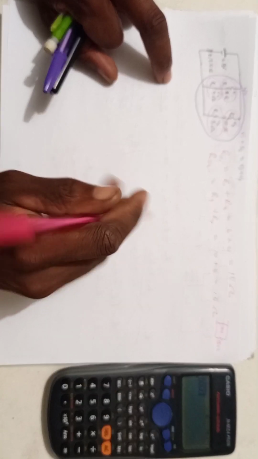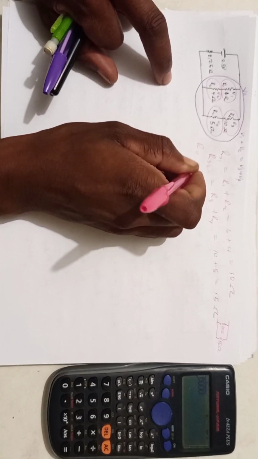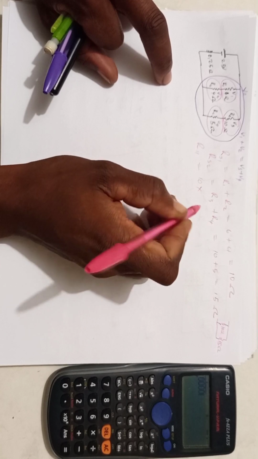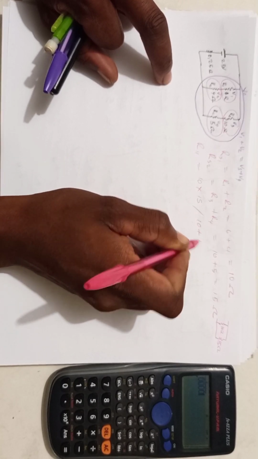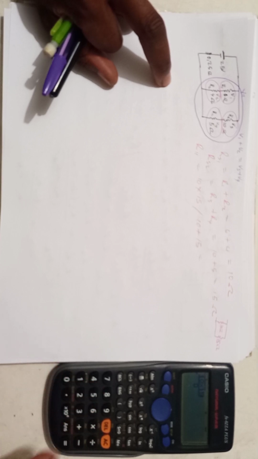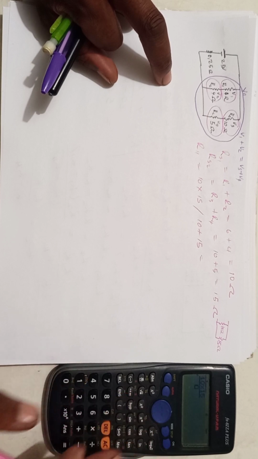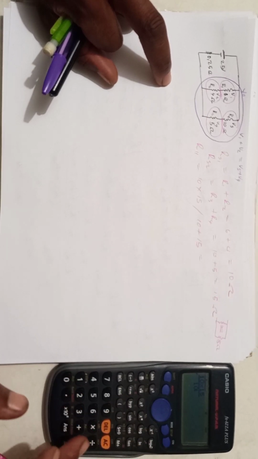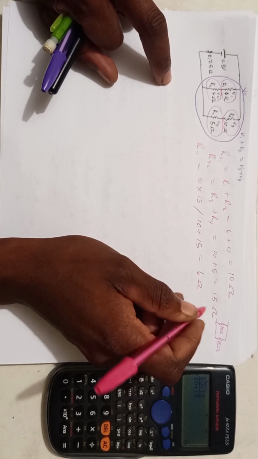So we can now calculate the total resistance of this parallel circuit: 10 times 15, all divided by 10 plus 15. Let's punch this into a calculator. 10 times 15 divided by 10 plus 15 is equal to 6 ohms.